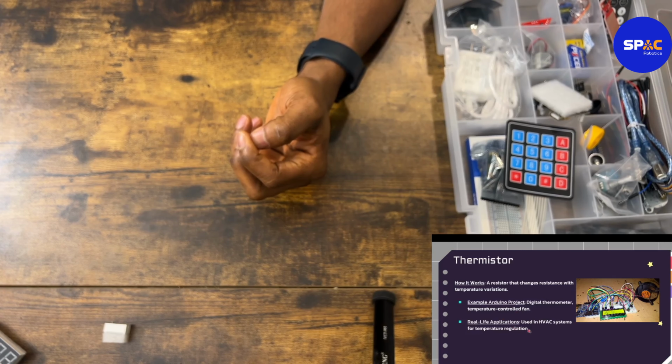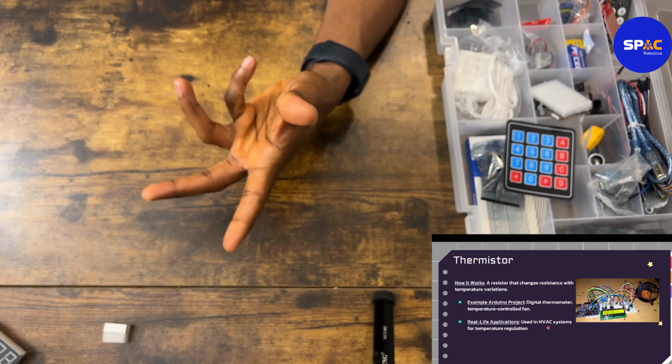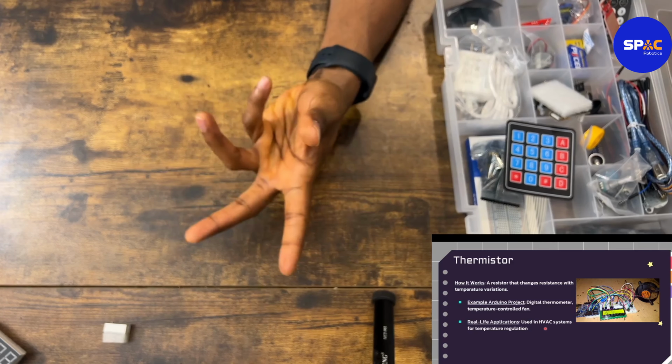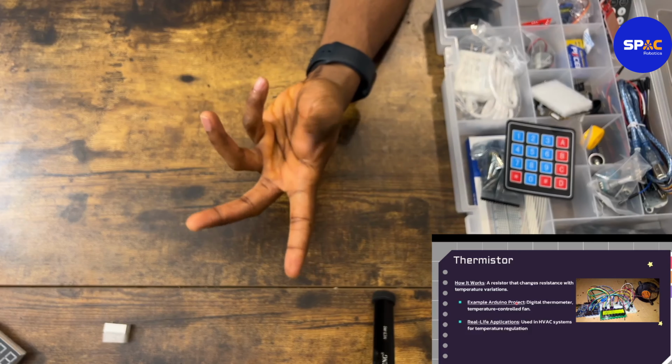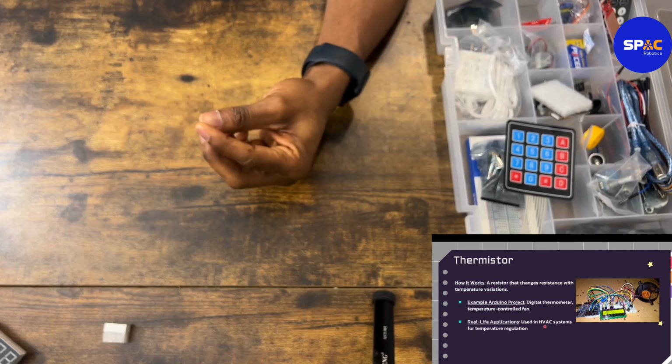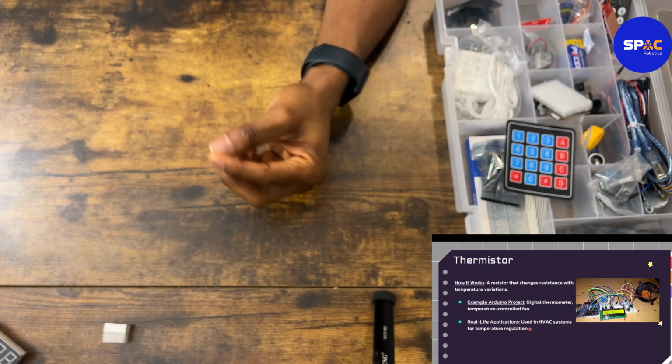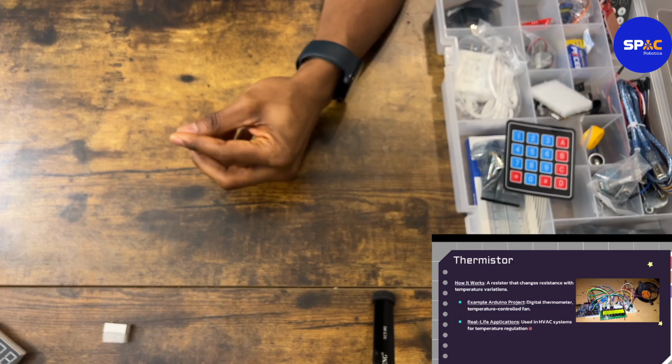Then in real life application, like your HVAC system, that is your cooling, your AC in your house, you see that it turns on by itself, right? Because there is something like a thermistor in the system that measures the temperature in your house and turns on or turns off the AC and the heat.